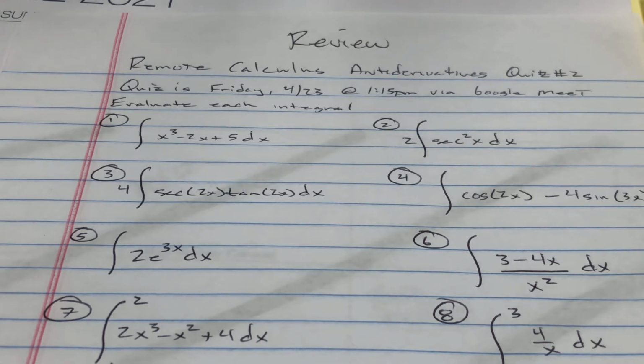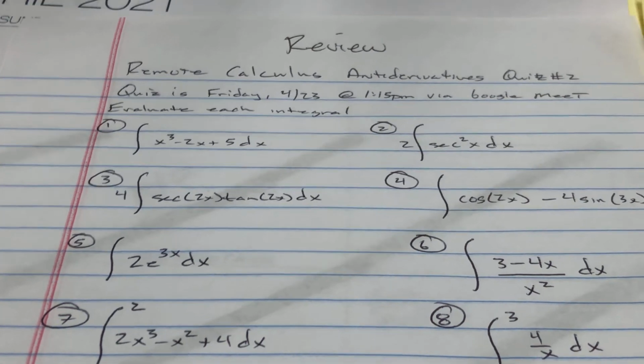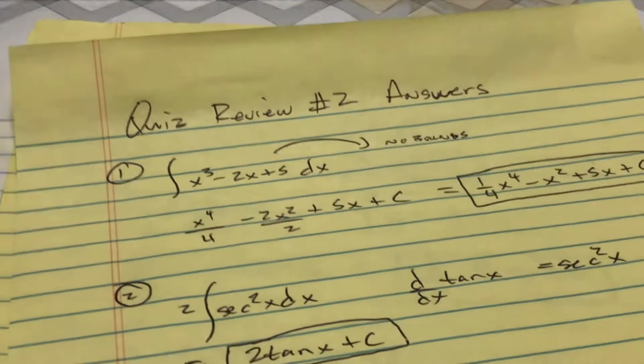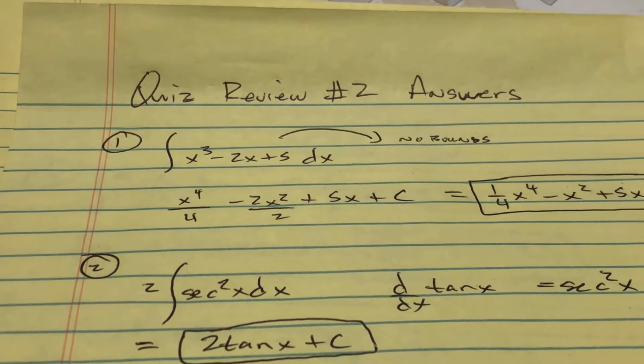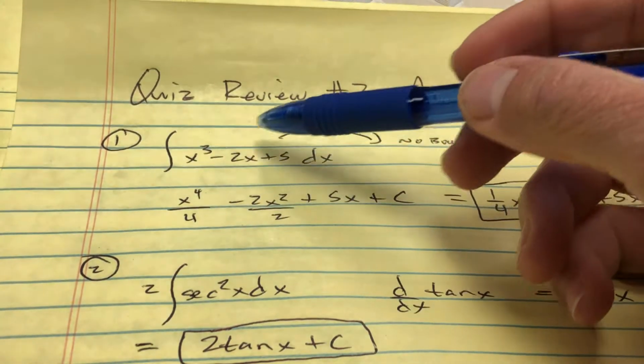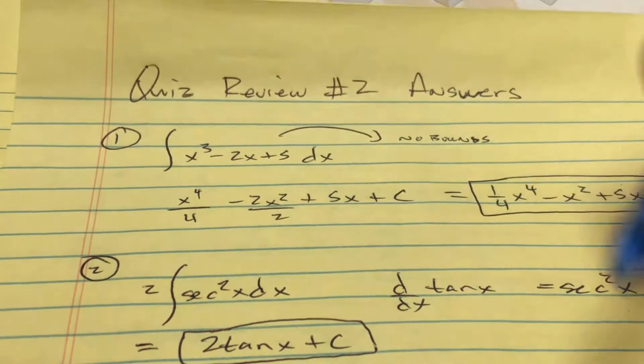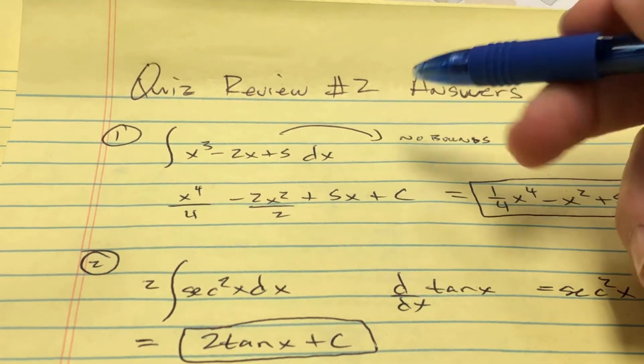Evaluate each integral. You have 6 indefinite integrals and then 8 with bounds. That's called a definite integral. So I've written on number 1. I'm going to go over here now. That is the original: x to the third minus 2x plus 5. There are no bounds, so I just find the regular general antiderivative.